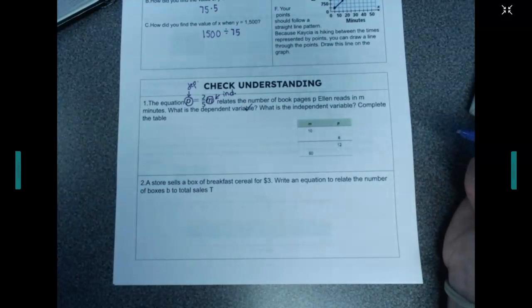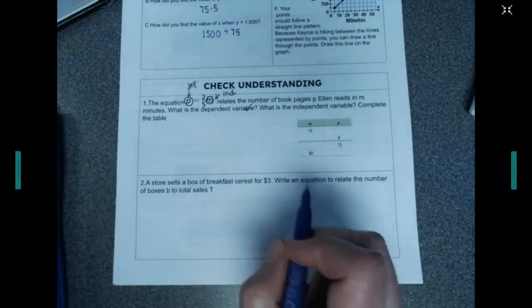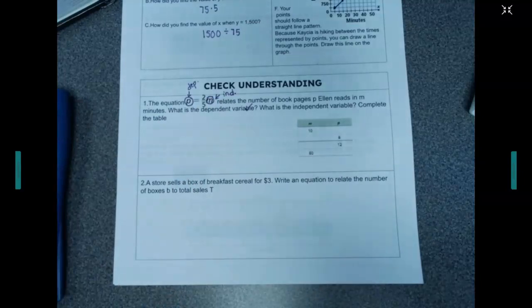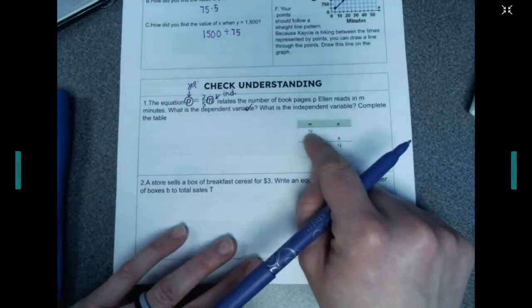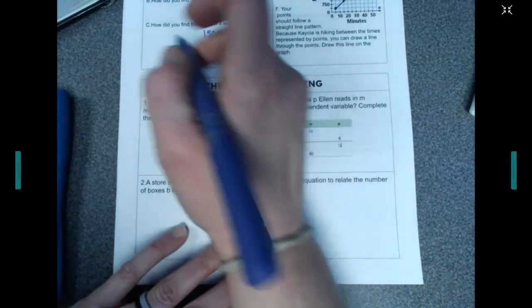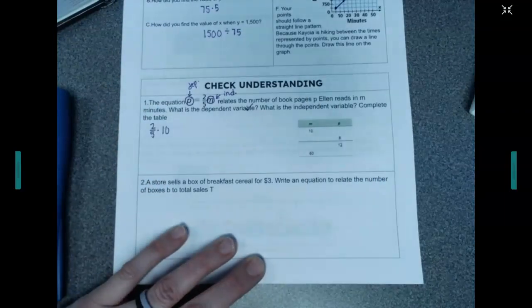Now we're going to complete the table. Remember, even though it's a fraction, we're going to do the same thing we did with a whole number. We're going to take this equation, which is 2/5 times M, because a letter and a number next to each other is multiplication, and plug it in. Our first one, M is 10. So I have 2/5 times 10, which is 4.